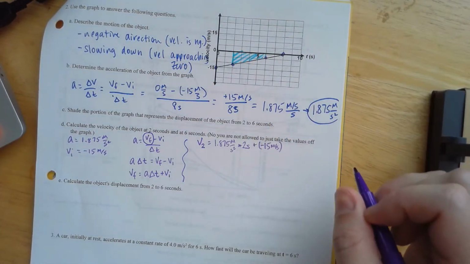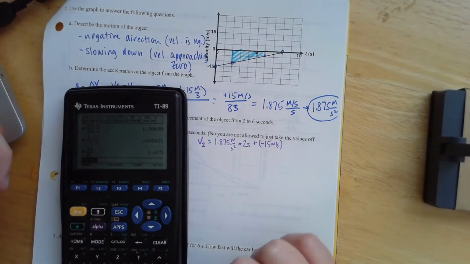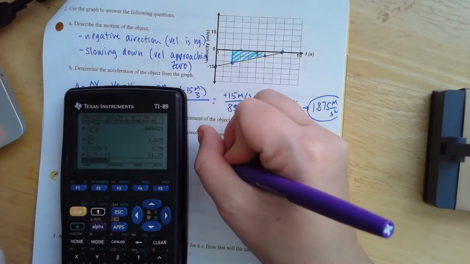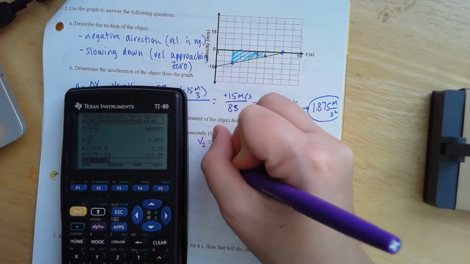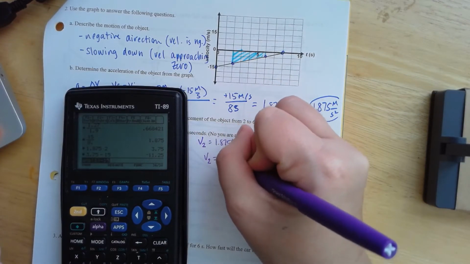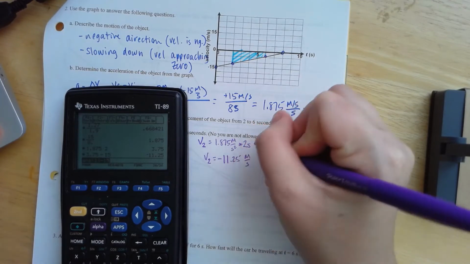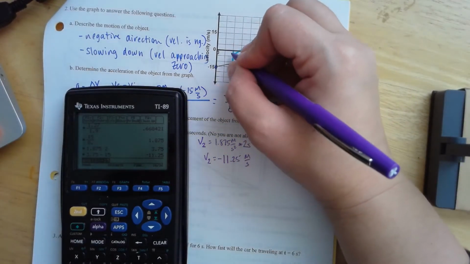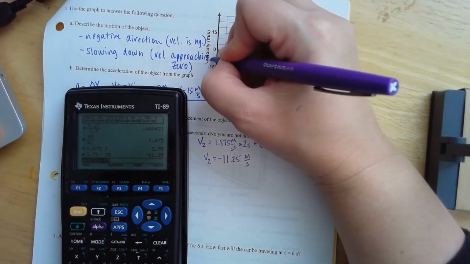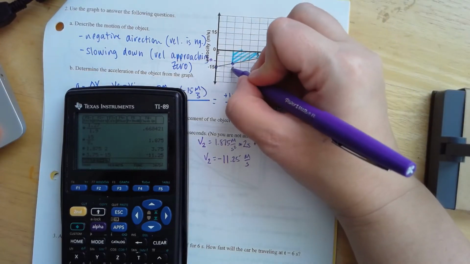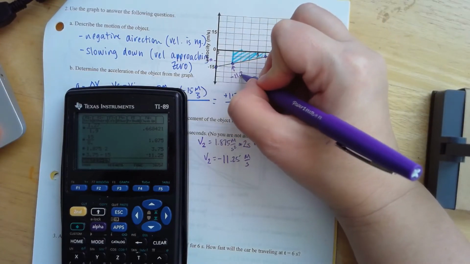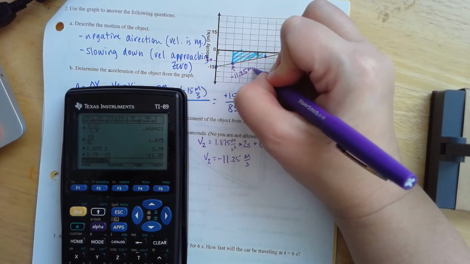So I do that in my calculator. 1.875 already there, times 2, minus 15. So for my velocity at 2 seconds, I have minus 11.25 meters per second. And if I look up here, does that seem reasonable? Yeah, because that's around minus 10. So for that, I think it's minus 11.25 meters per second.